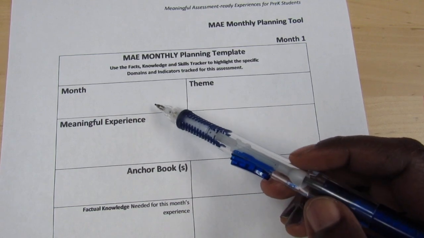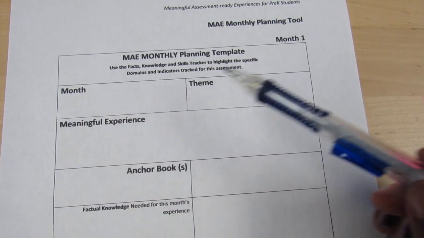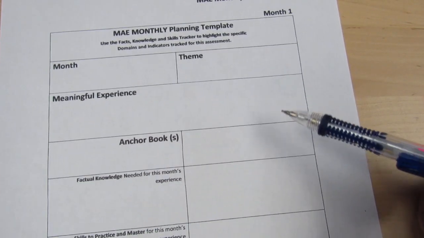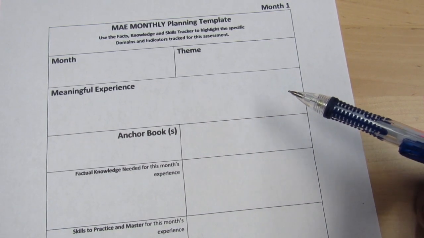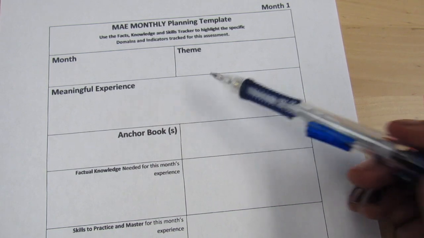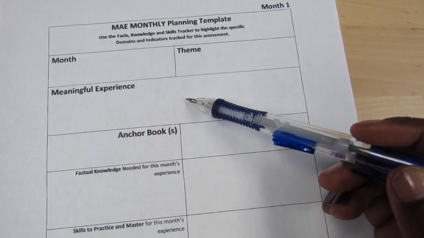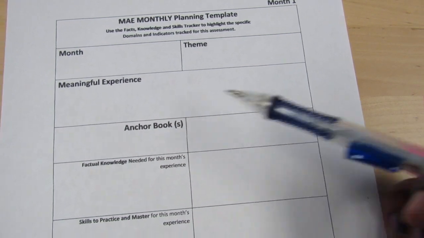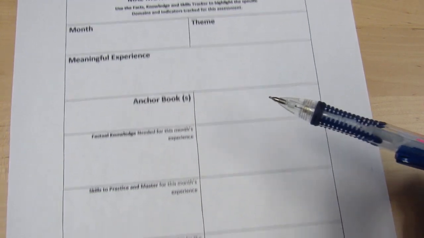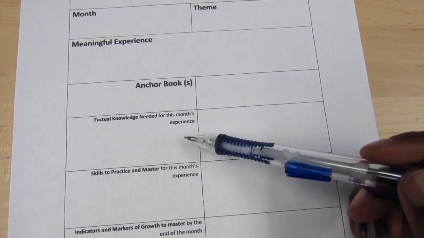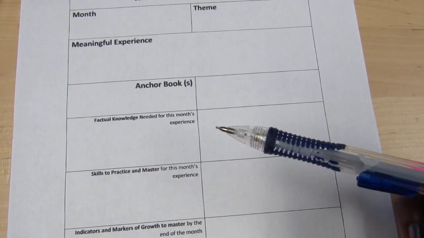So for the month of April, we would write the month is April. For the theme, it's Earth Day. The meaningful experience would be the big project that we're working toward, or if you don't do a big project, it could be the smaller projects that you're working on. Your anchor book or books are all of the resources that you need. Your factual knowledge, and this is where the tracker comes in.